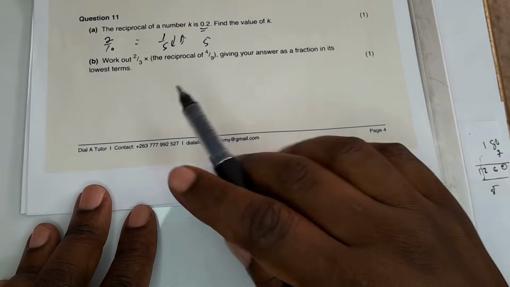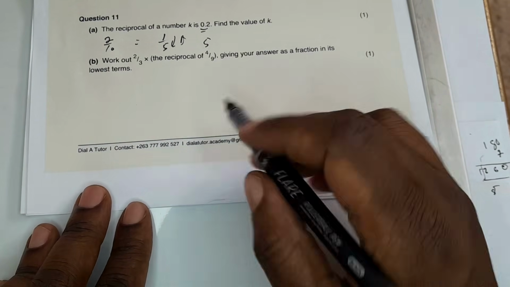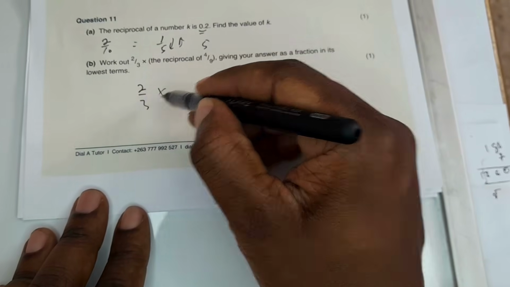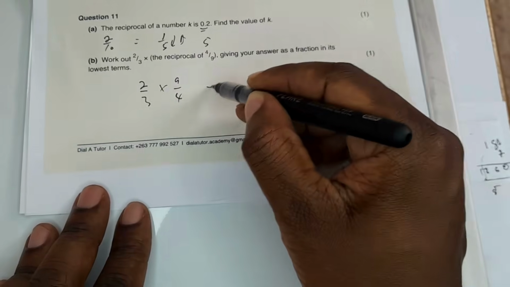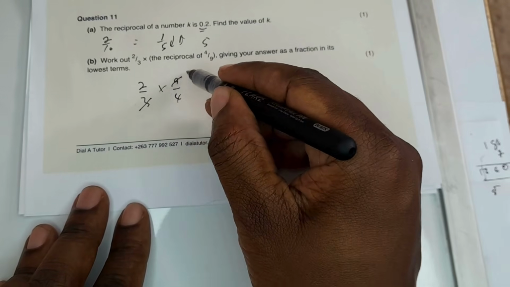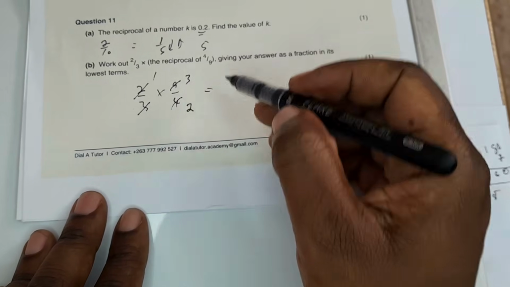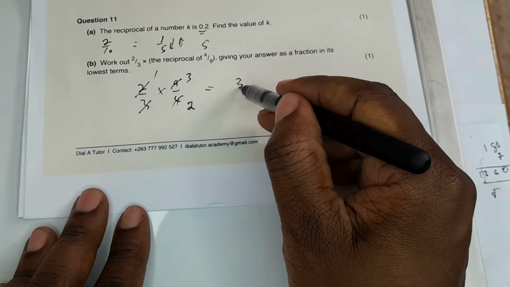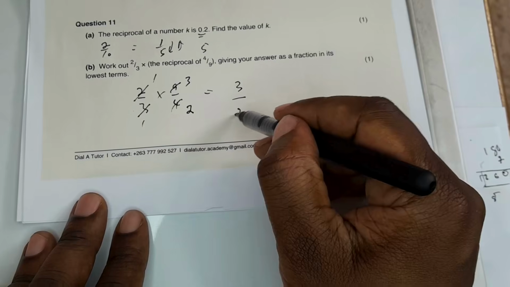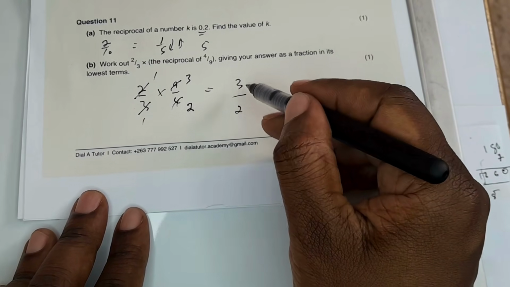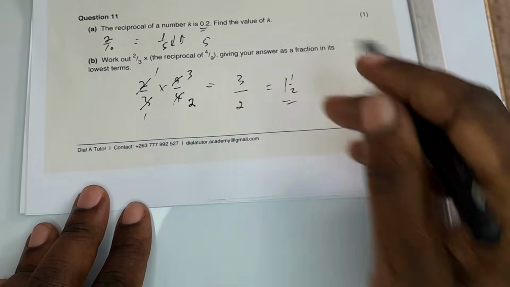Now, it says, work out 2/3 times the reciprocal of 4 over 9, giving your answer as a fraction in its lowest terms. So 2/3 times the reciprocal of 4 over 9 would be times 9 over 4. You can now cancel: 3 into 3 gives 1 and 3, and 2 into 4 gives 1 and 2. So the answer is 3 over 2, which in lowest terms is 1 and 1/2, or you can leave it like that.